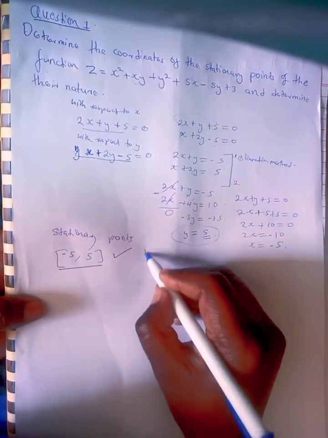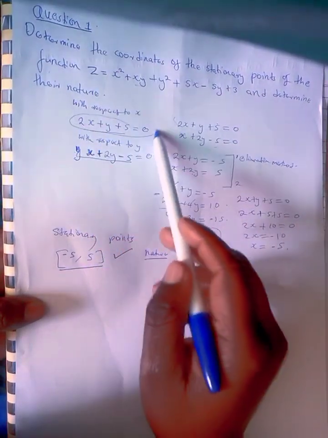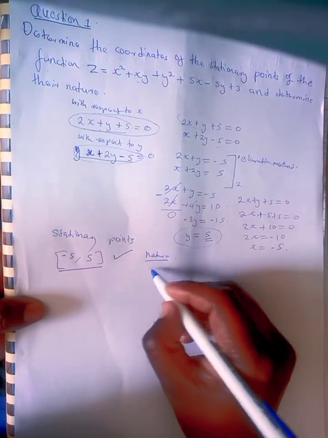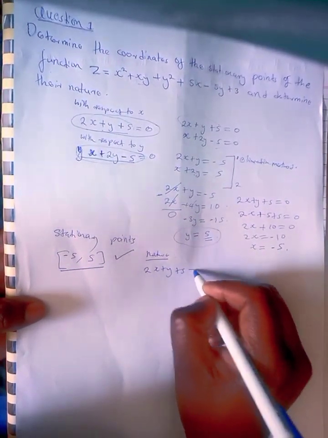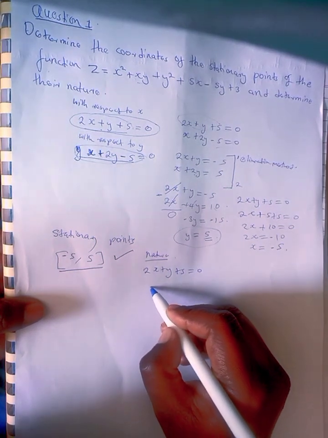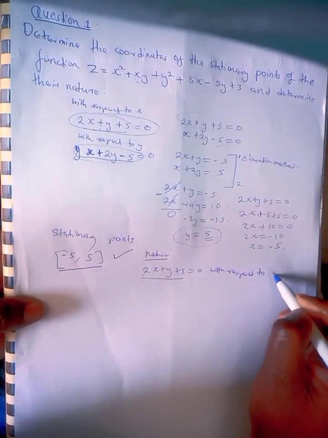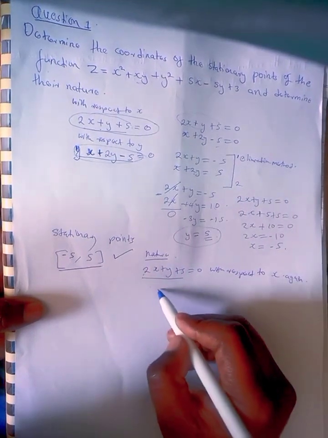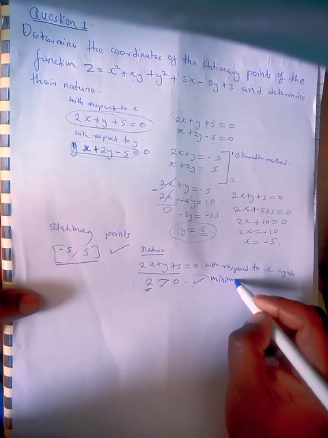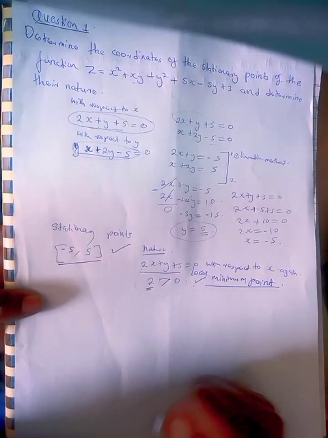We are going now to find the nature of our equation. So we are going to differentiate a second time the first equation which we differentiated. So when we differentiate 2x plus y plus 5 with respect to x, we get 2, which is greater than 0. Then we have our minimum point, that is our local minimum point.